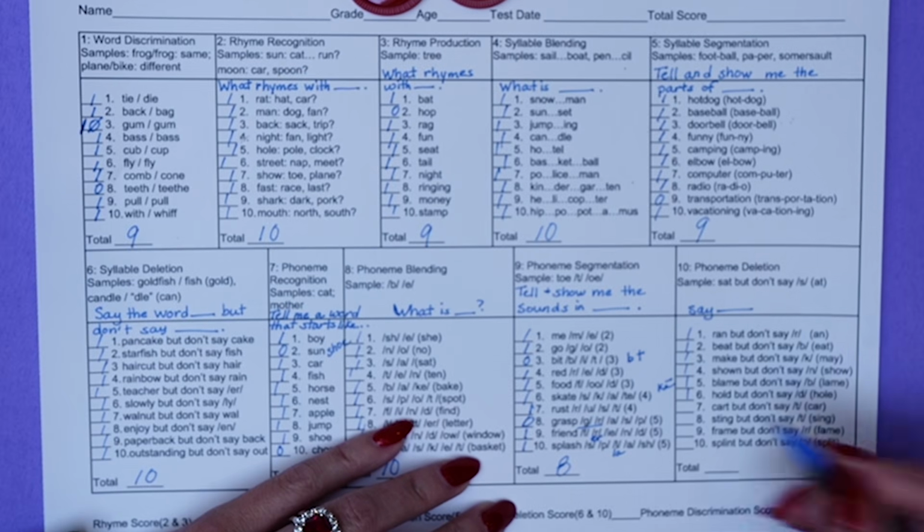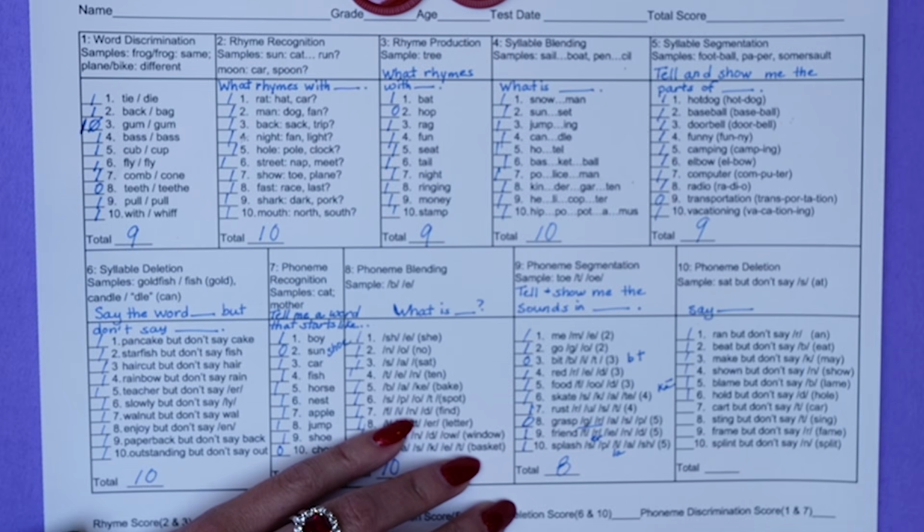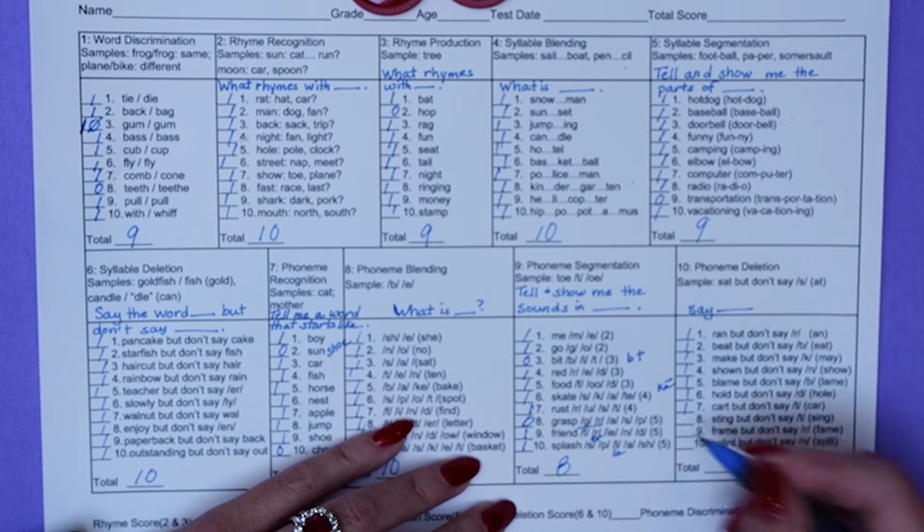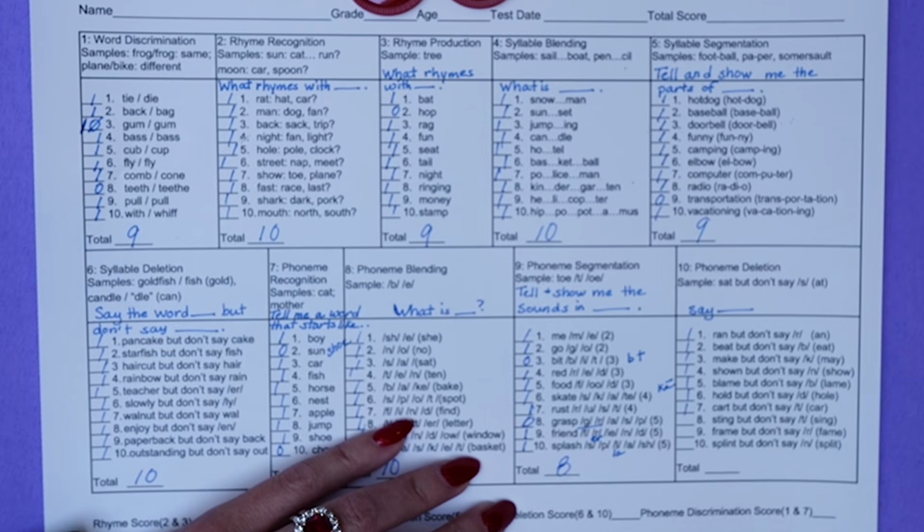Hole. Say cart but don't say t. Car. Say sting but don't say t. Sing. Say frame but don't say r. Fame. Say splint but don't say n. Split.